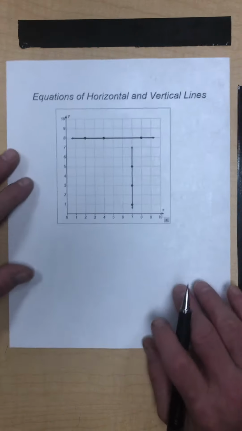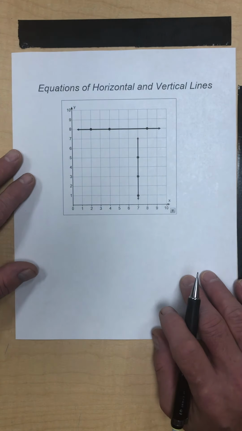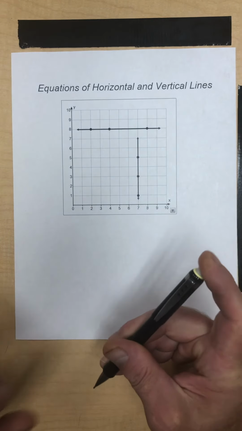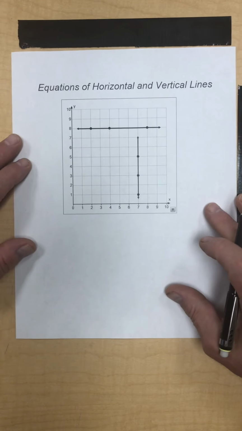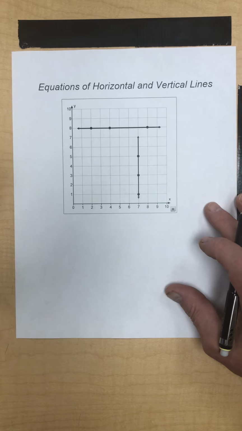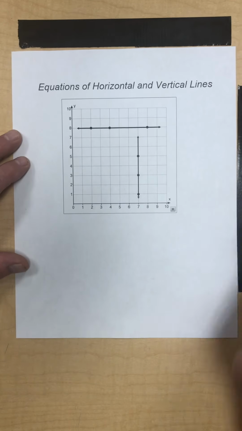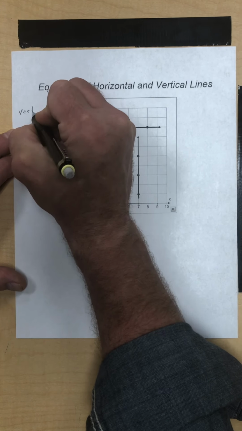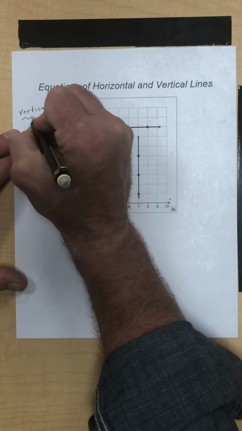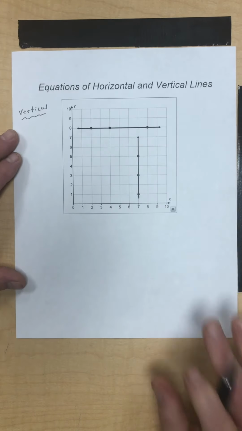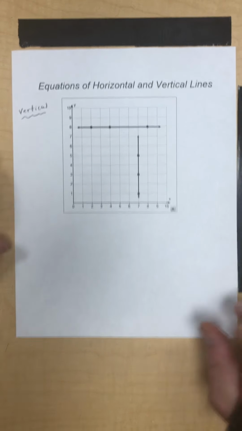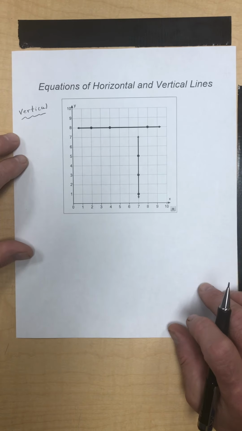Okay, so let's see, horizontal and vertical lines. Run into these all the time, and these are the easiest equations in the world to deal with. Hopefully you guys maybe remember a little bit about these. So if we look at vertical lines, or equations of vertical lines, I should say, they only have an x variable in them.